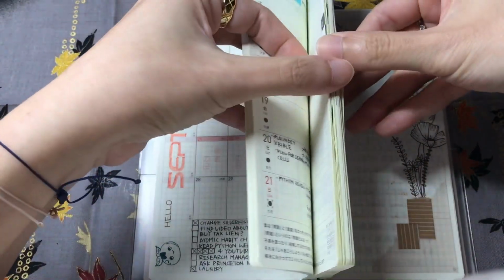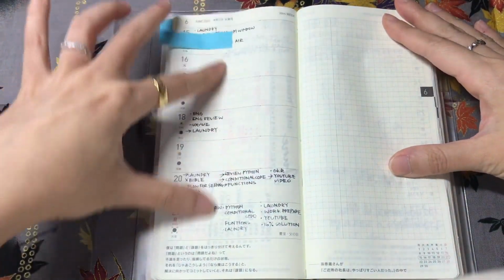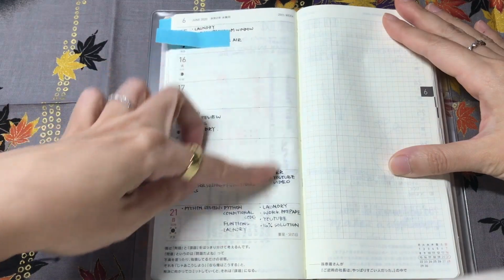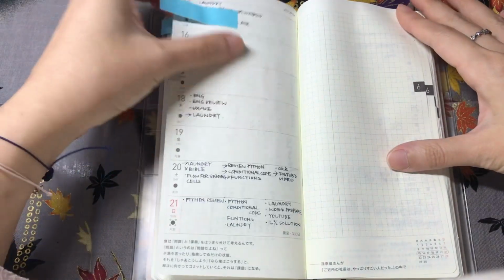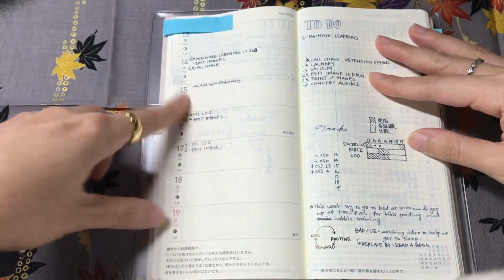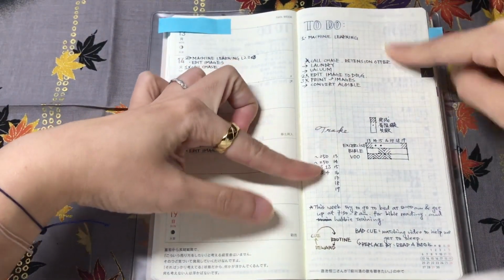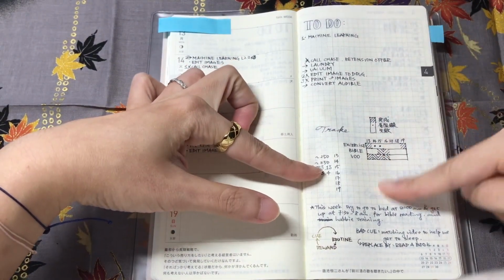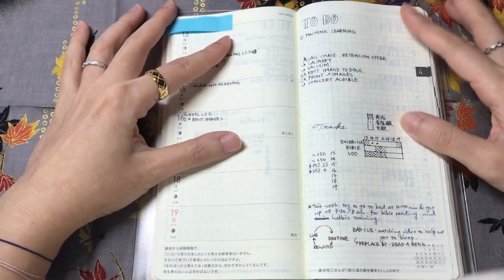Usually before, like in June, I was writing some to-dos, and on the right there's always empty spaces or some other examples, some small to-do, and I write weekly to-do over here, weekly tracker, and some notes. However, I don't really like the system.